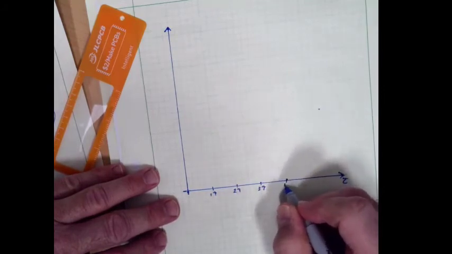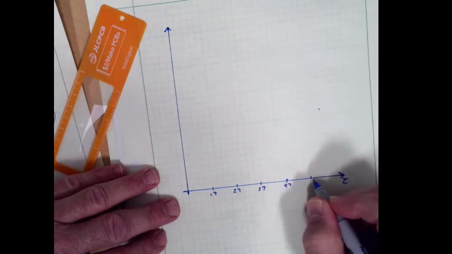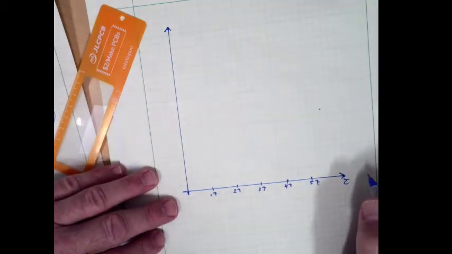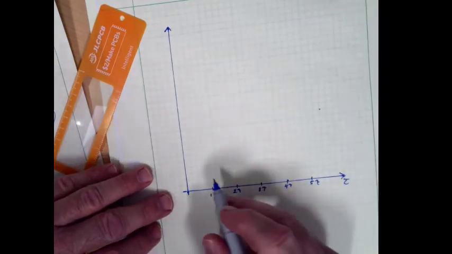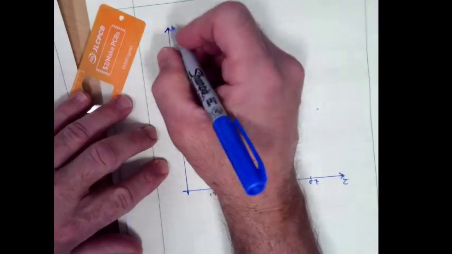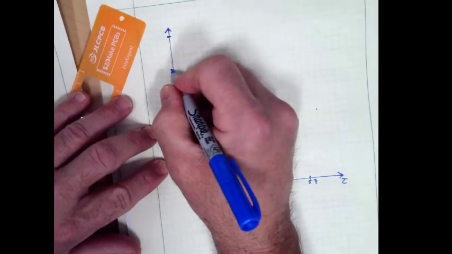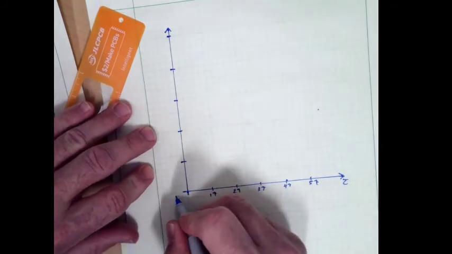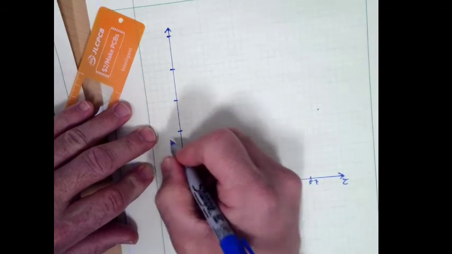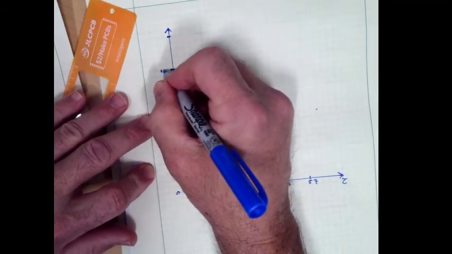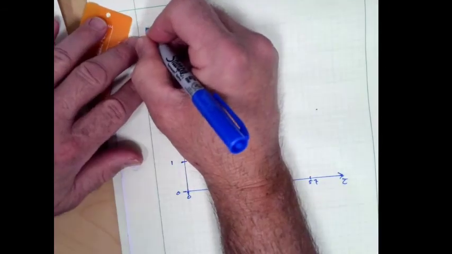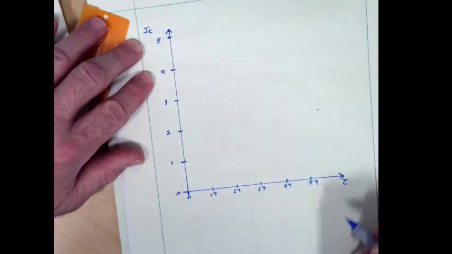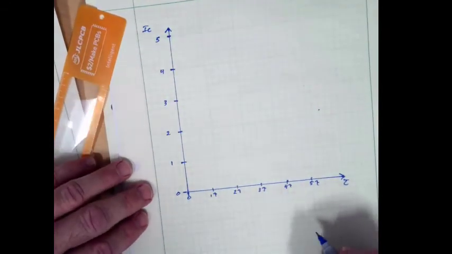This is where using a pencil instead of a pen would have been helpful, but okay, we need to go up to 5 amps. So let's see, 1, 2, 3, 4. I can do this. This is 0, 1 amp, 2, 3, 4, 5 amps. Label that, and it's time.